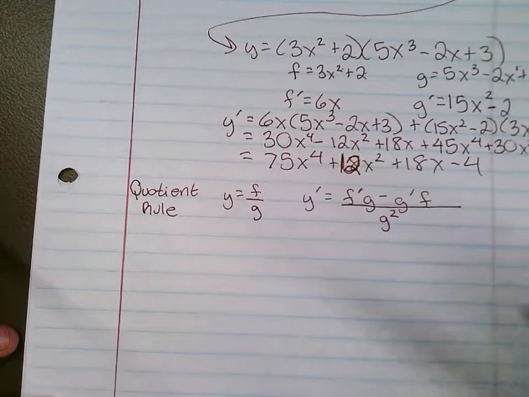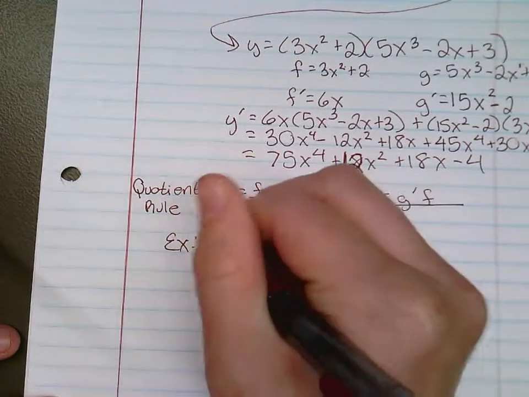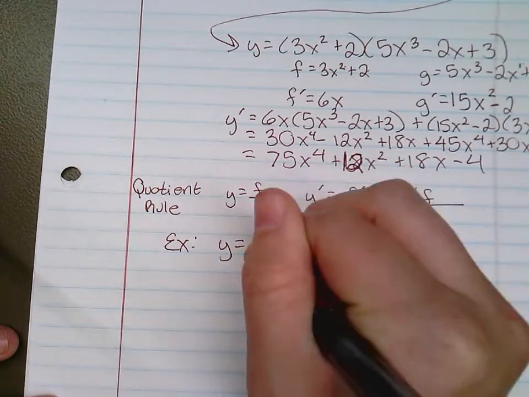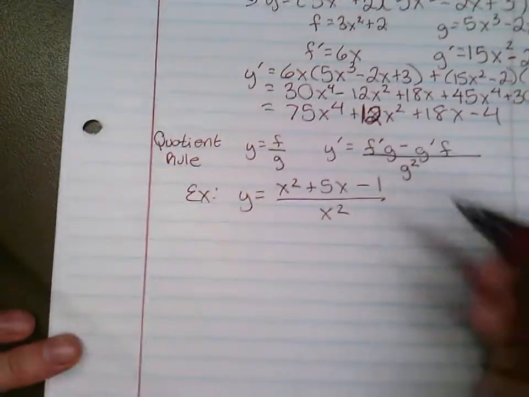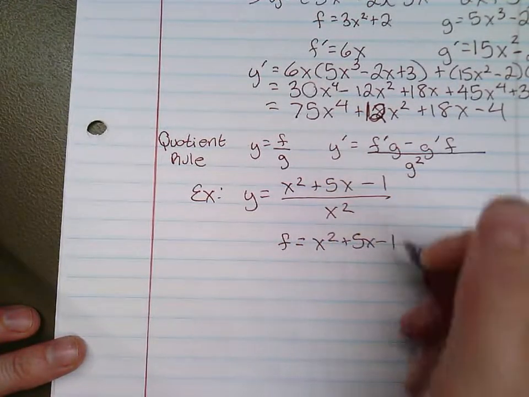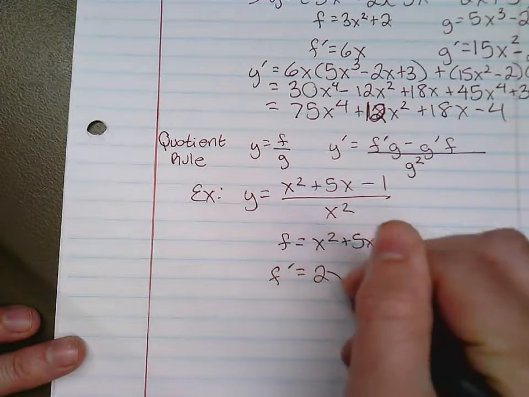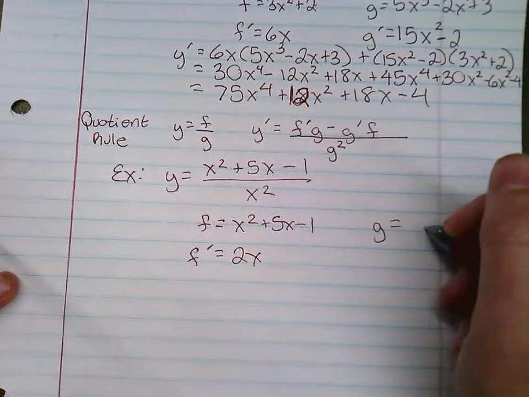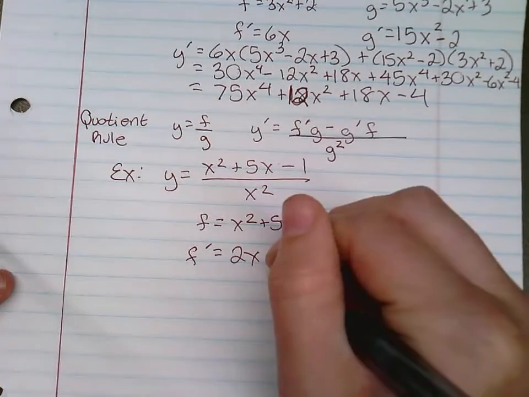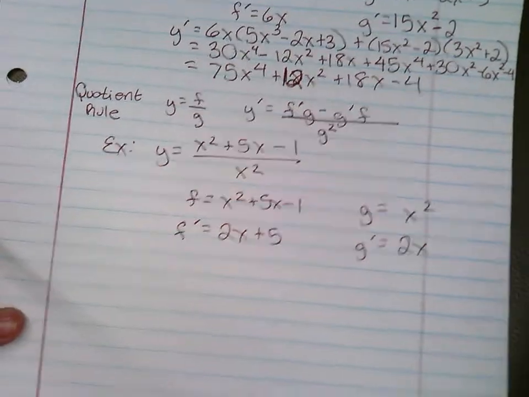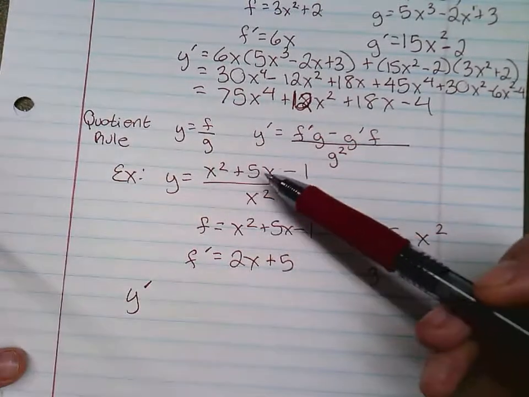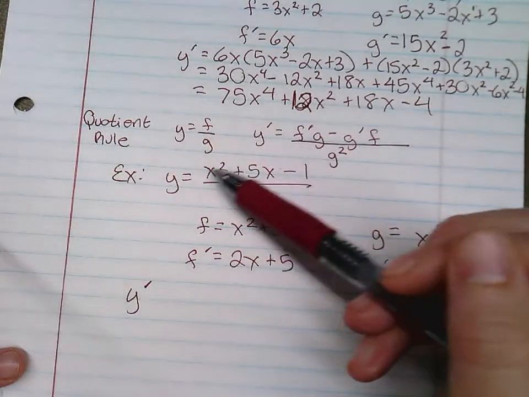An example for this one: we have y equals x squared plus 5x minus 1 over x squared. F is x squared plus 5x minus 1. F prime is 2x plus 5. G is x squared. G prime is 2x. Again, another way of saying this, if your book says find dy over dx, that's just saying it wants you to find the derivative of this.